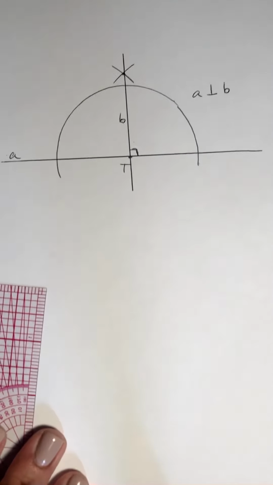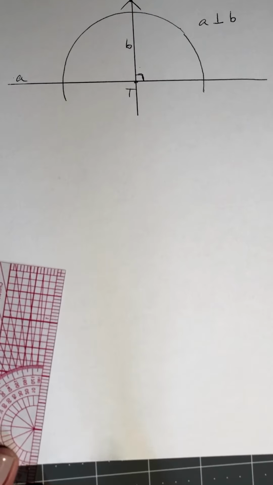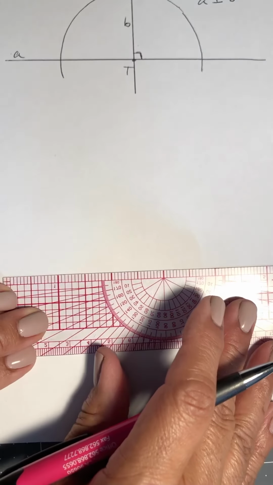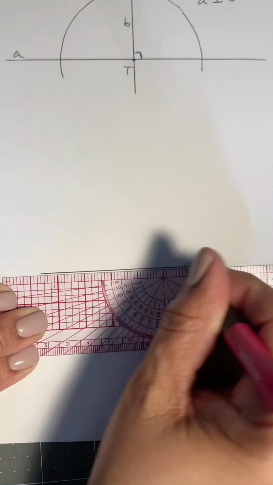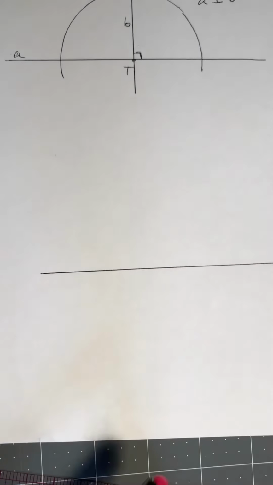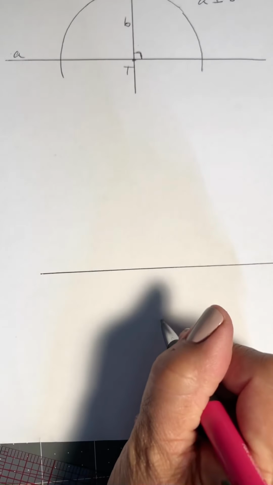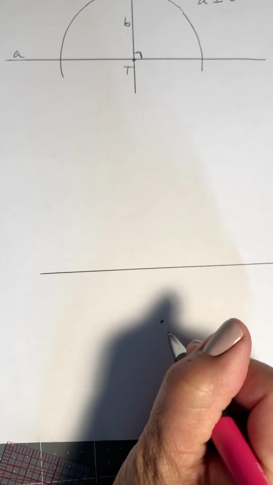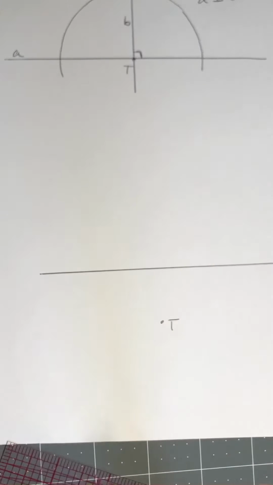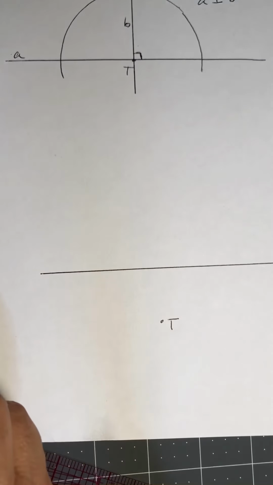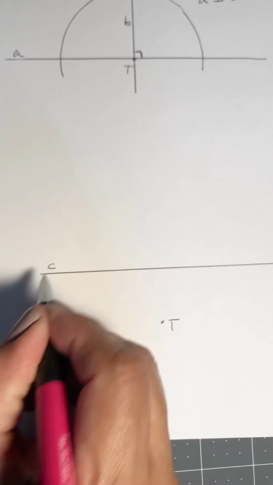Another way you can do the same perpendicular line is we can draw a straight line. This one might be a little easier, I think. And we will make a point right outside of the line, and we will call this point T. Okay? And since I called that one A and this one B, I'll call this line C.